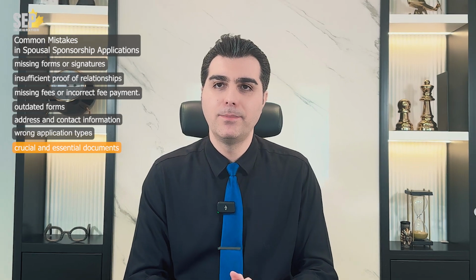Another one is some crucial and essential documents. For example, police clearances or police certificates or medical exams are the most important documents. For example, if in a file a police certificate is not submitted, Canada Immigration will return the application, the whole package, because something important is missing in the file.